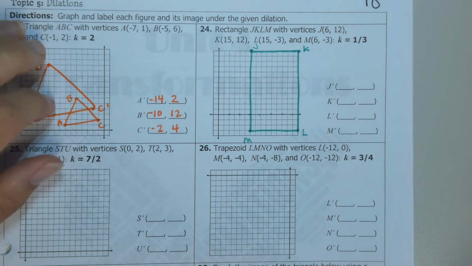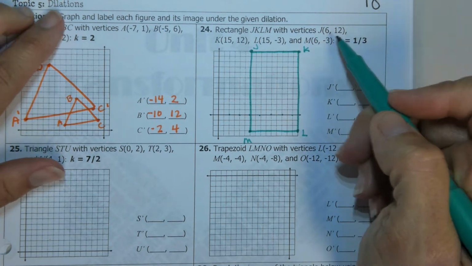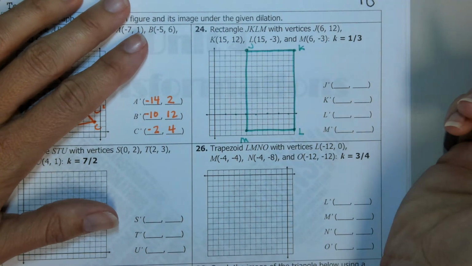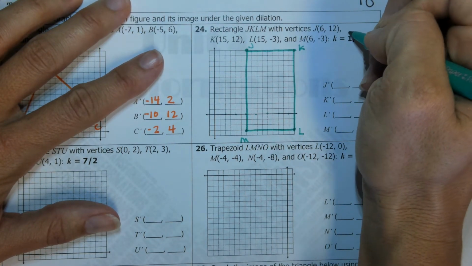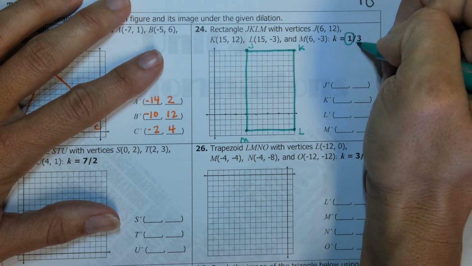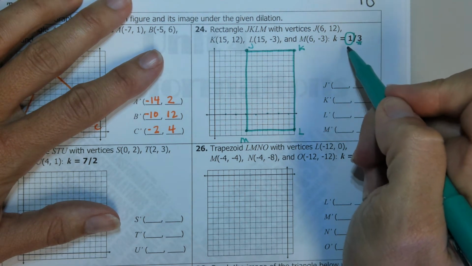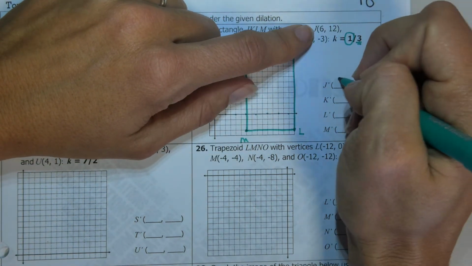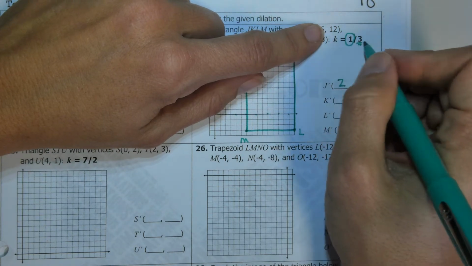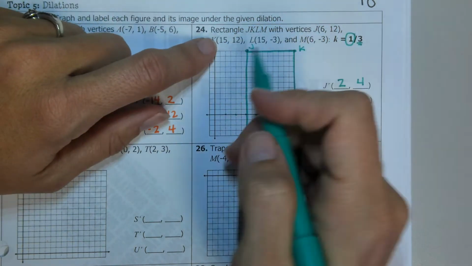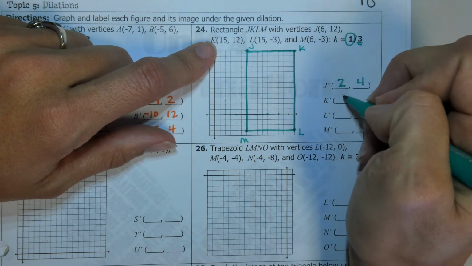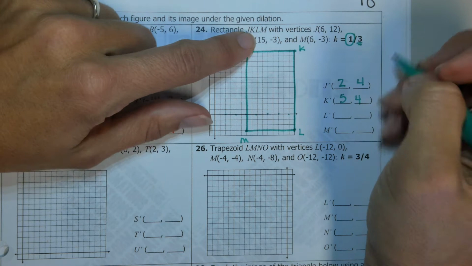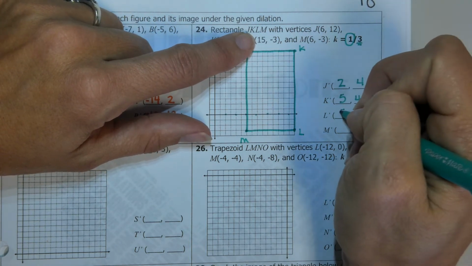Okay. All right, so we multiply each one of the points times 1/3. And remember, when you multiply times a fraction, you multiply times the numerator and divide by the denominator. 6 times 1 is 6, divided by 3 is 2. 12 times 1 is 12, divided by 3 is 4. 15 times 1 is 15, divided by 3 is 5. 12 times 1 is 12, divided by 3 is 4. 15 times 1 is 15, divided by 3 is 5.